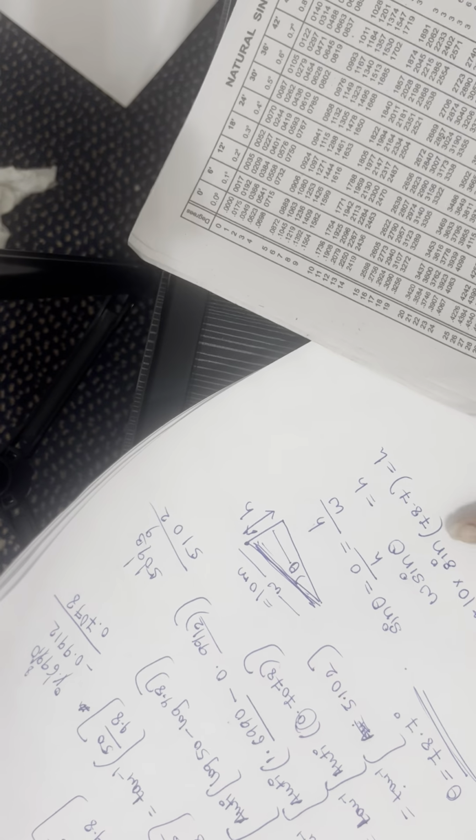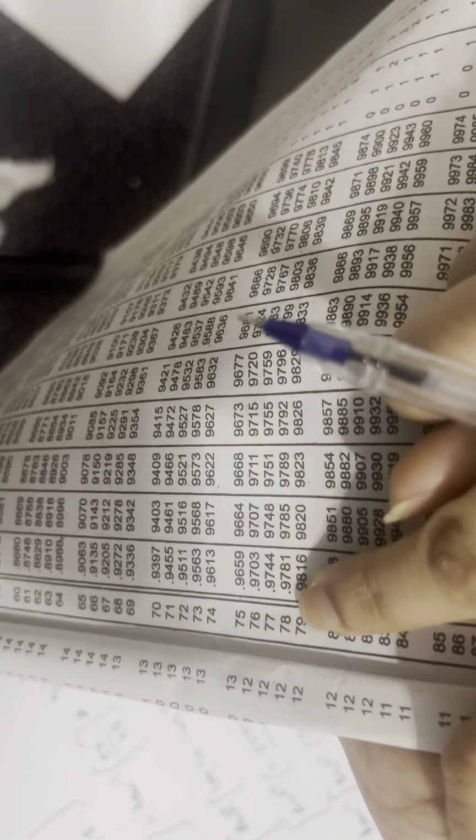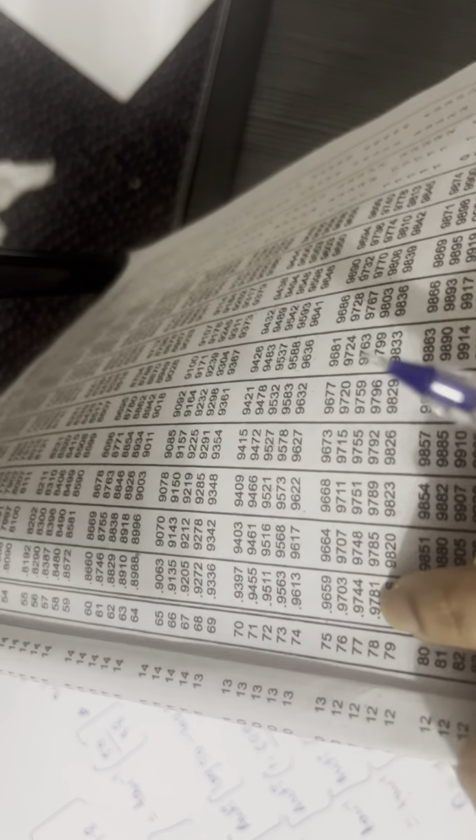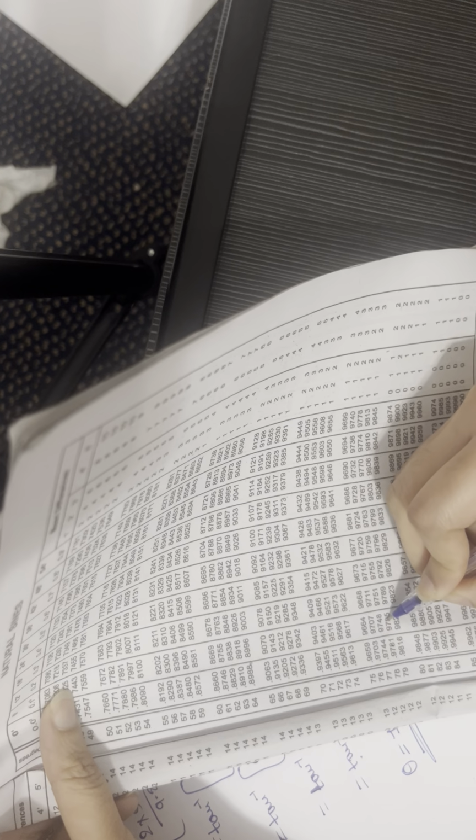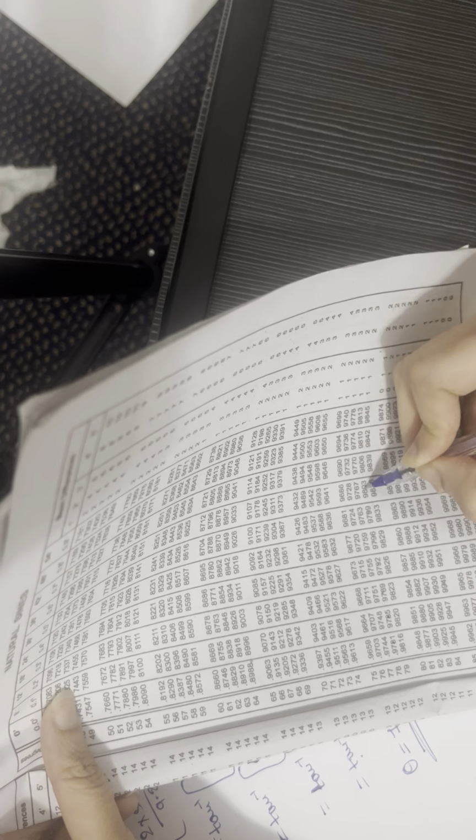Now this is very easy. You will look at natural sine, 78.7. So here we will look for 78. Here it is 78, and since it starts with a point, it is 0 point. So we look for 78 and the 7th column. This is 0, 1, 2, 3, 4, 5, 6, 7.